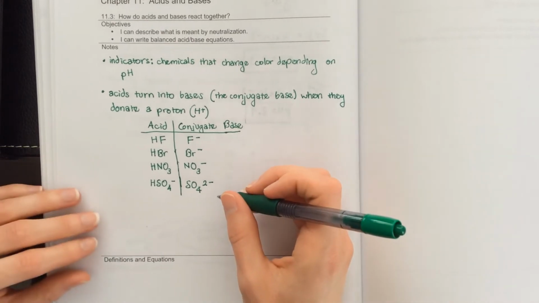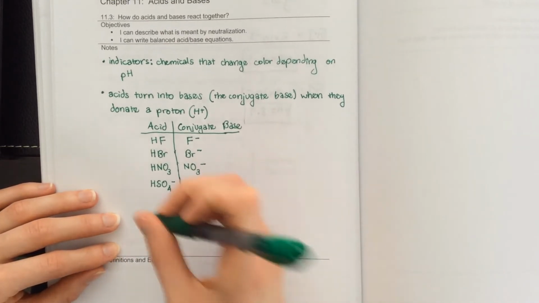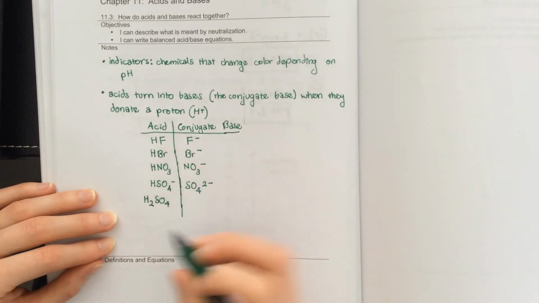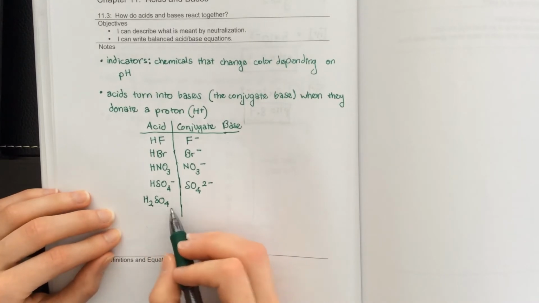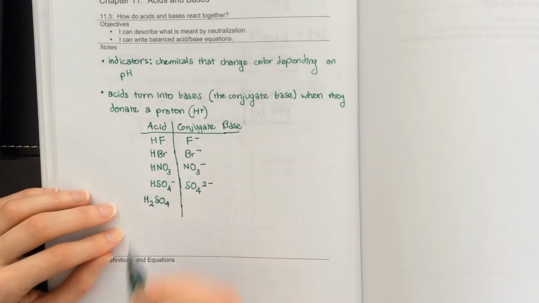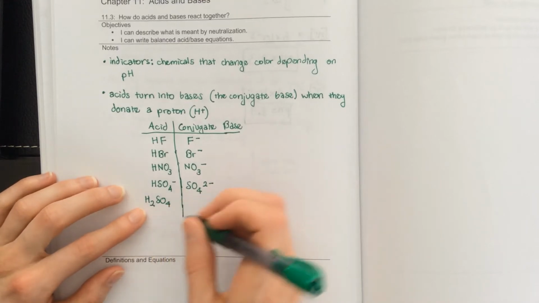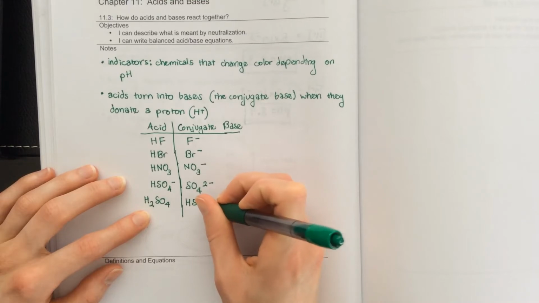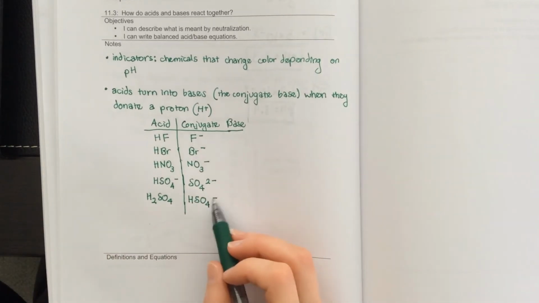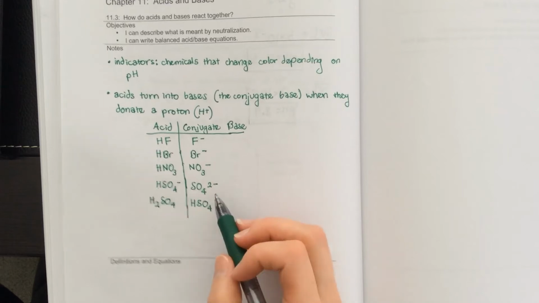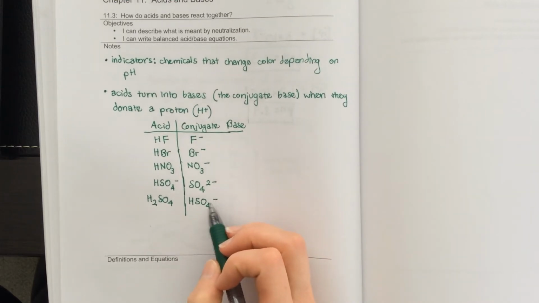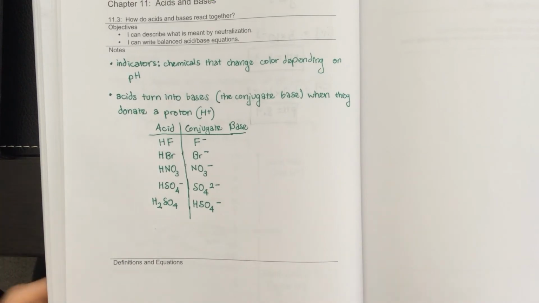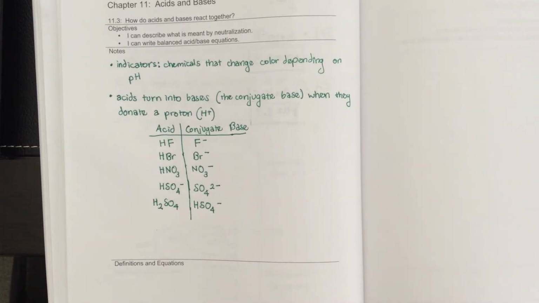Sometimes you have something with more than one hydrogen, like H2SO4. The conjugate base of H2SO4 is what happens when it loses just one H, not both of them. So the conjugate base of H2SO4 is HSO4-. So it's kind of weird. You'll notice HSO4- can be a base and an acid. So HSO4- is the conjugate base of H2SO4. And there's a bunch of others we could write down, but that's good for now.